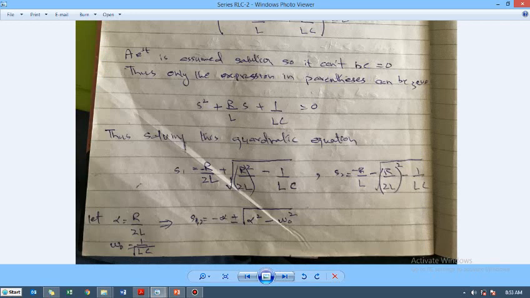Okay, so now we just equate this bracket part here, because this is coming here and this is also coming here, so we just equate it to alpha, and then we equate this 1 upon LC under the root to omega, so omega naught, right? Because this is a root, it will become root square, so omega is equal to 1 upon root LC, so for 1 upon LC it will be omega square, so it is minus alpha plus minus under root alpha square minus omega square.